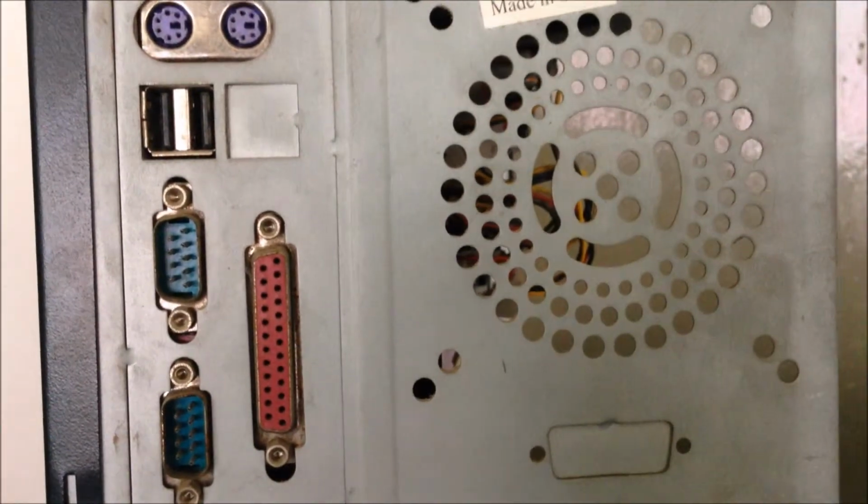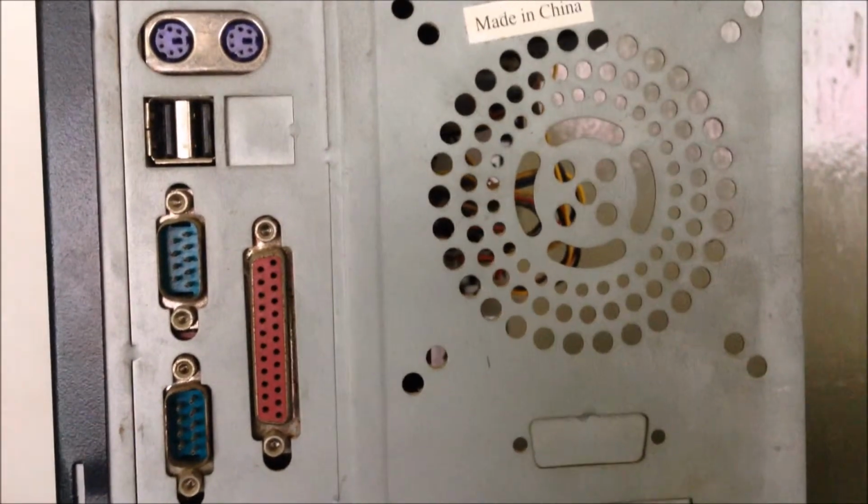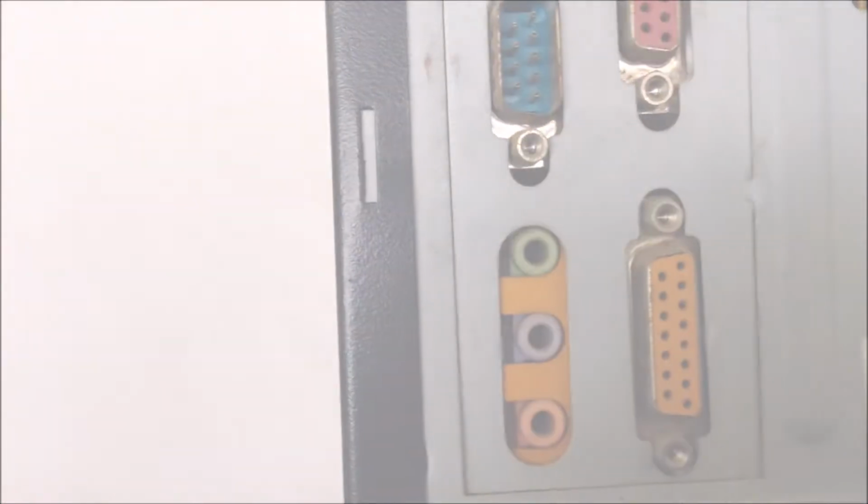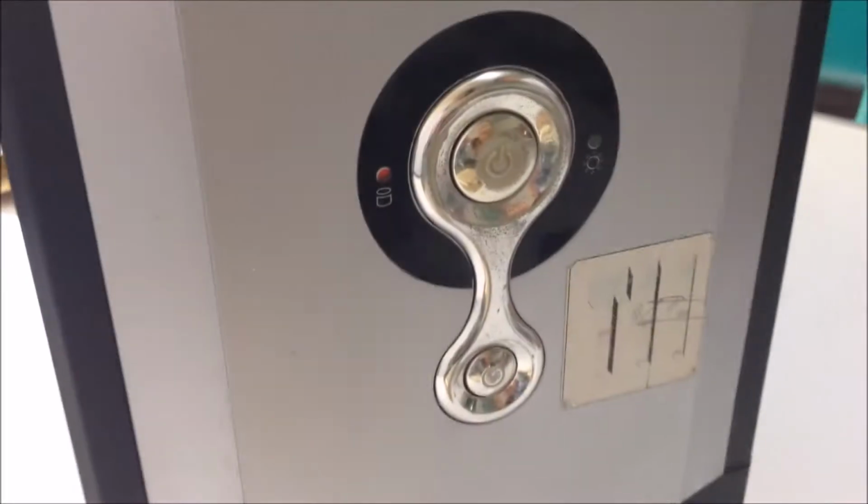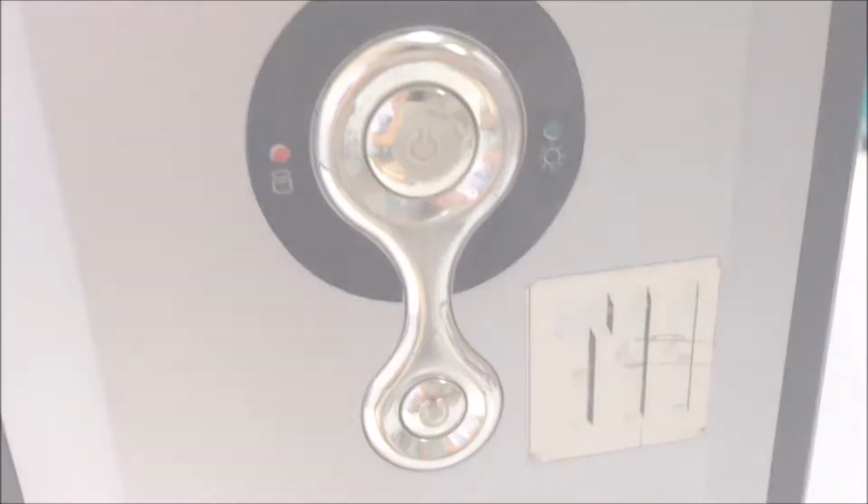Input and output port. A port is the point at which a peripheral attaches to a system unit so that the peripheral is able to send data and receive information from the computer. Power button, to turn the computer on and off.